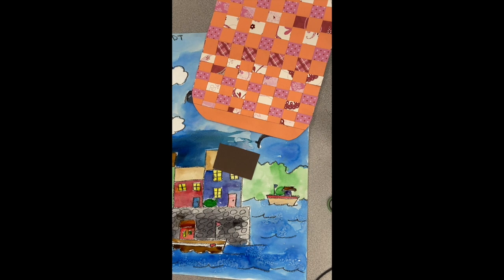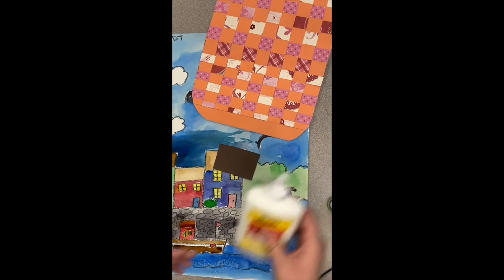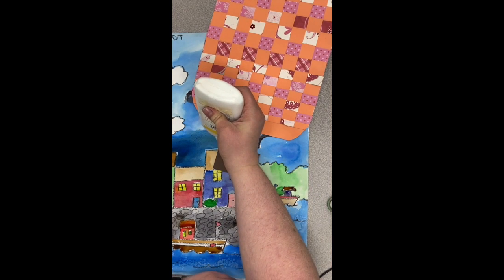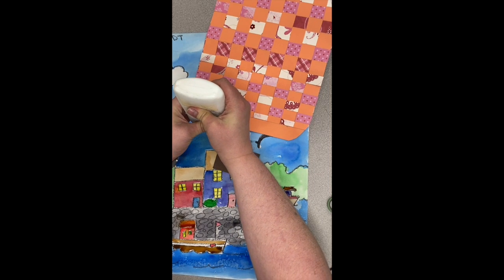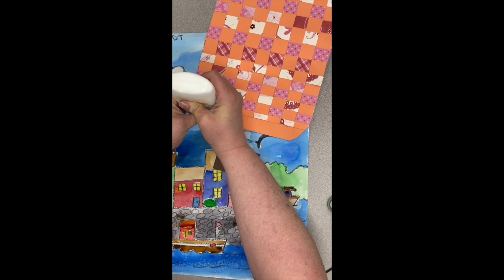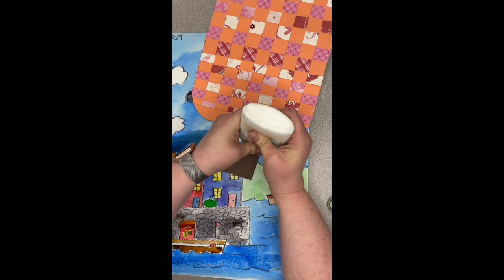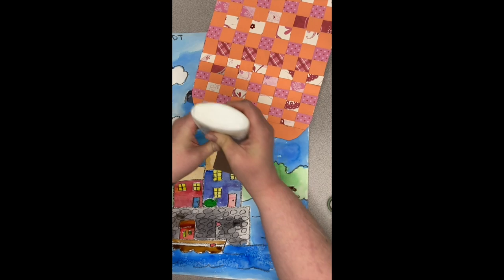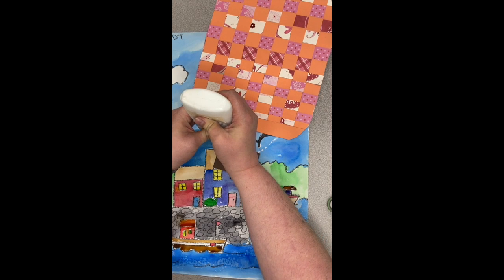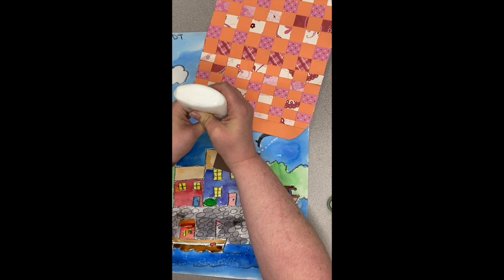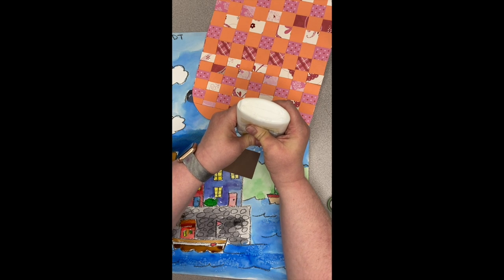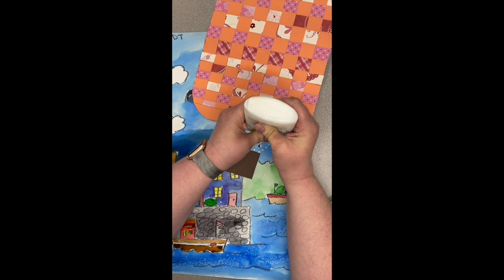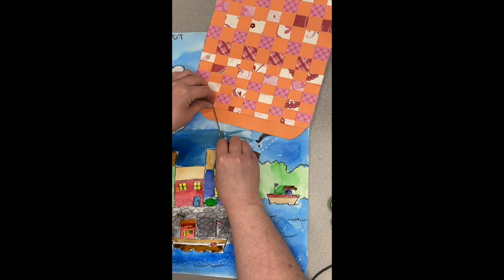Once I have my basket glued down, I'm going to then take some yarn. I'm using twine, so it's brown, so it matches the design of my hot air balloon. I'm creating 4 lines with my glue. Those lines will be diagonal. I have 2 on one side and 2 on the other. This will represent the 4 strings that hold up the basket that attach to the hot air balloon.